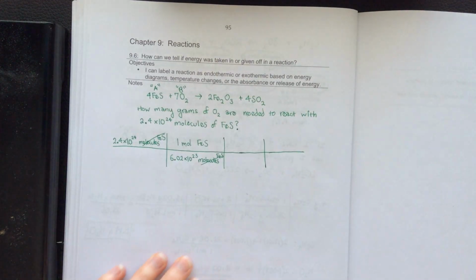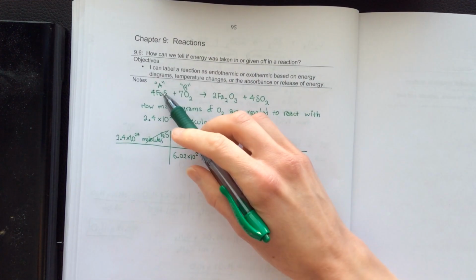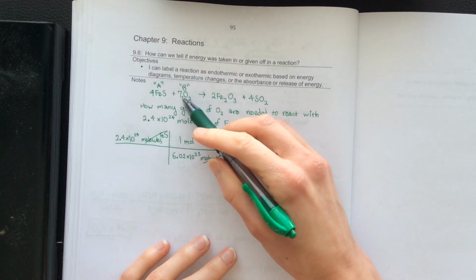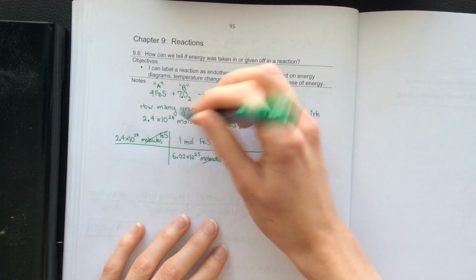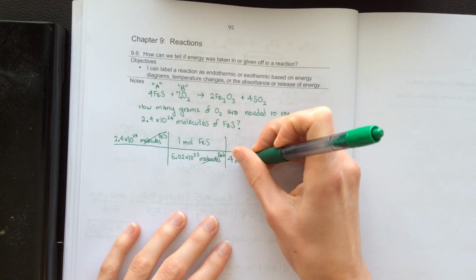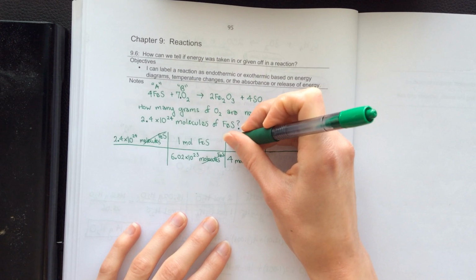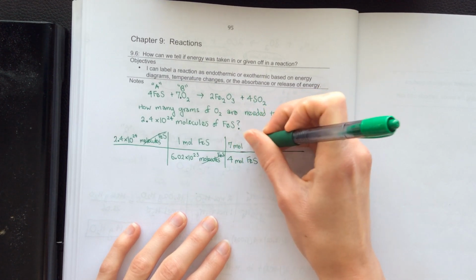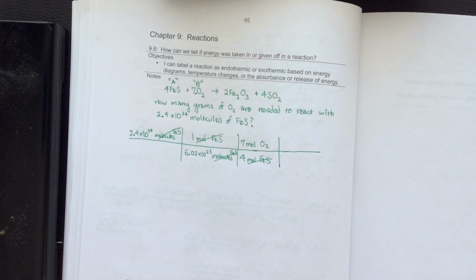So my molecules are gone. Now, I need to get from moles of FeS to moles of O2. So you hopefully remember that to do this, we use the coefficients. The coefficient of FeS is 4, so we're going to have 4 moles of FeS down here, and 7 moles of O2 up here. So my moles of FeS are gone.